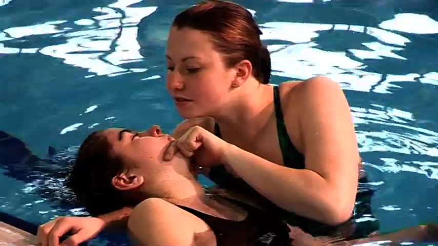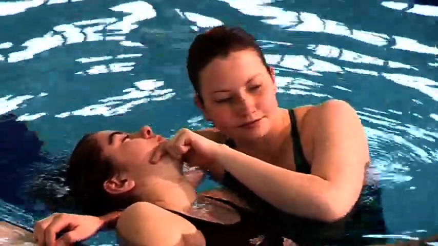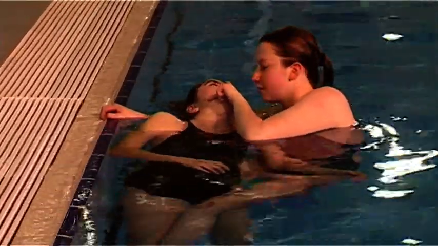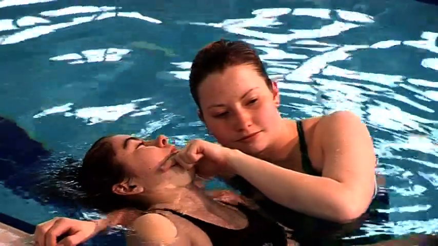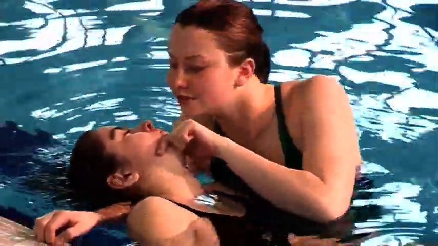Mouth to nose is the most effective method in water as it is easier to get a seal. With one hand on the edge and your legs astride the unconscious person, support the neck over your arm. Always look, listen and feel, even in the water.